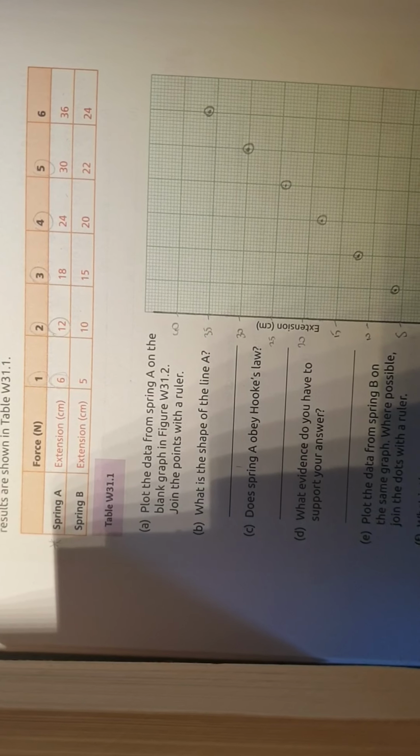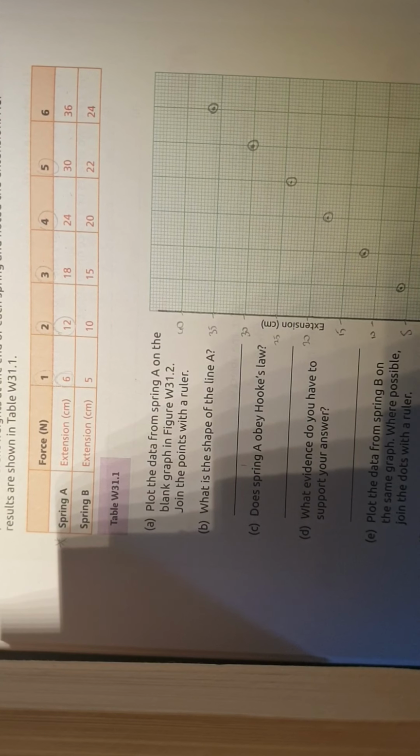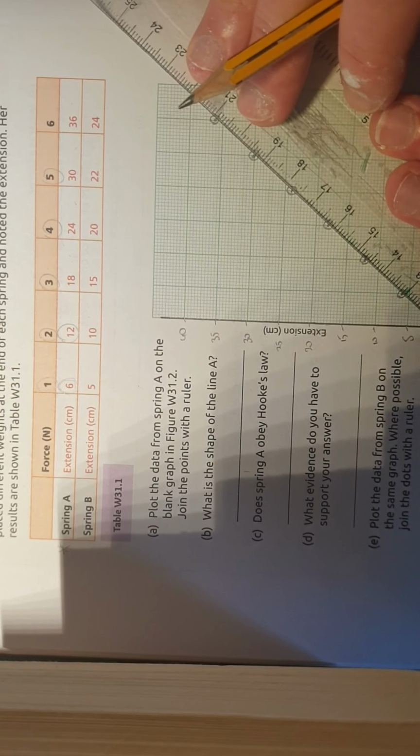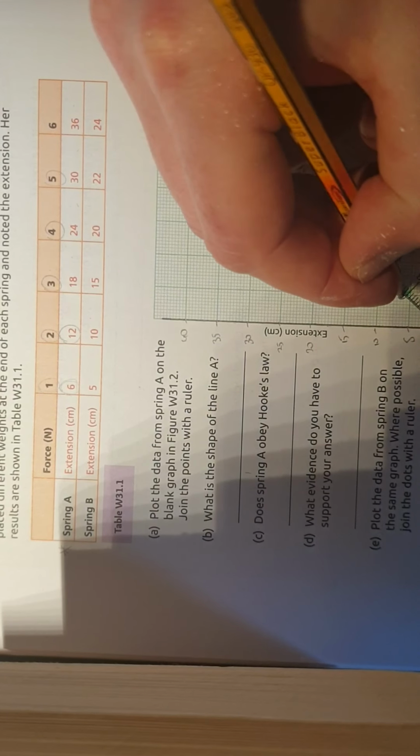Now I've drawn in all the dots. It does say here to join them using a ruler. So I'll do that. So any dots that I've added in, I'll join them up here. So one straight line.